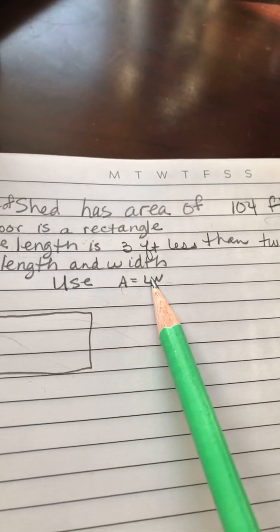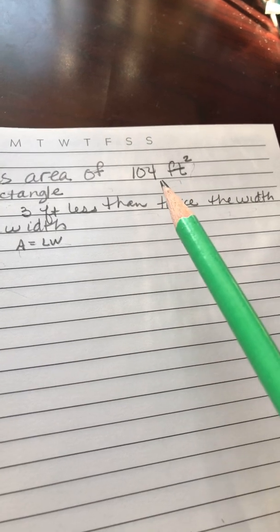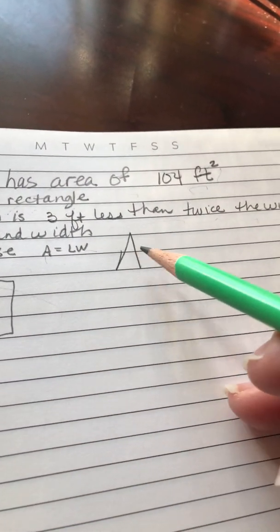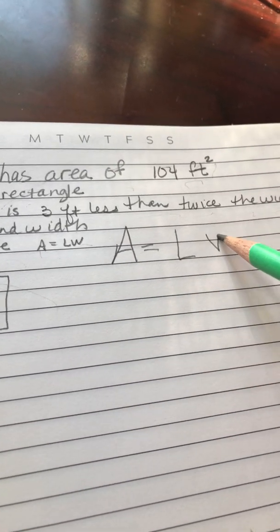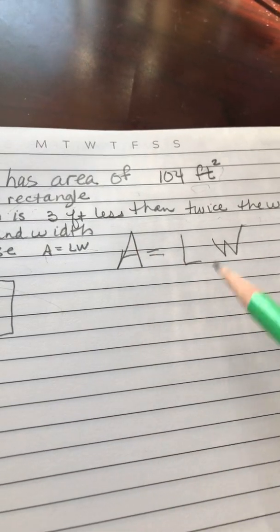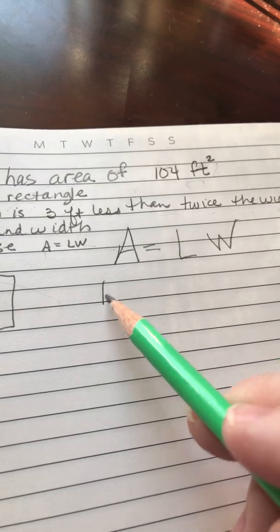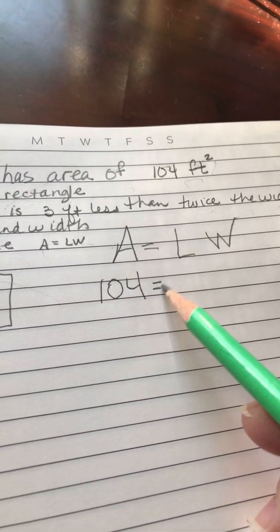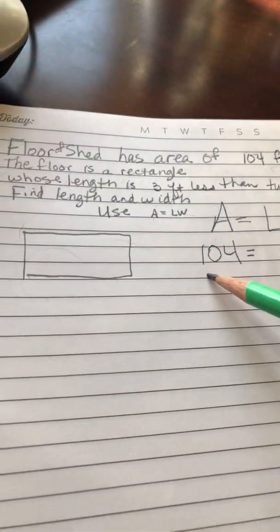Okay, so let's go back again. Remember, we've read these things 3 or 4 times. I won't do that many times here, but in general, you're going to need to do that. So we know the area part. If we make our formula kind of like this and get ready to replace things that we know something about, we know the area is 104. They told us that. The area is 104 feet squared, or square feet. So we can plug in 104 for A.